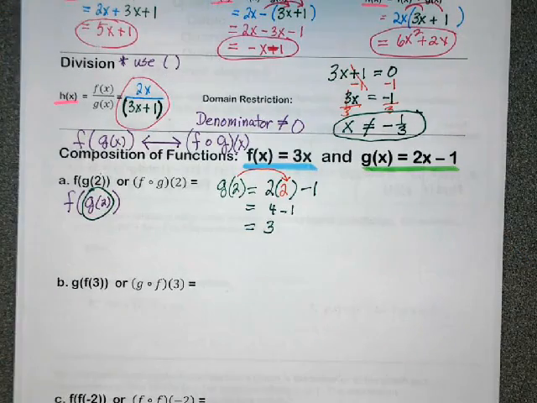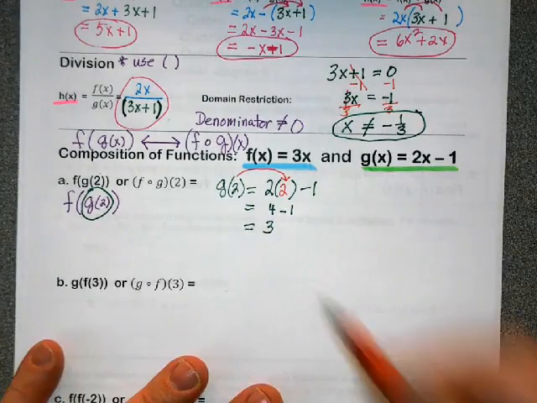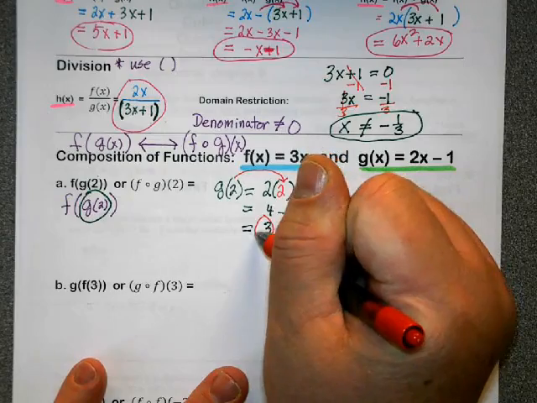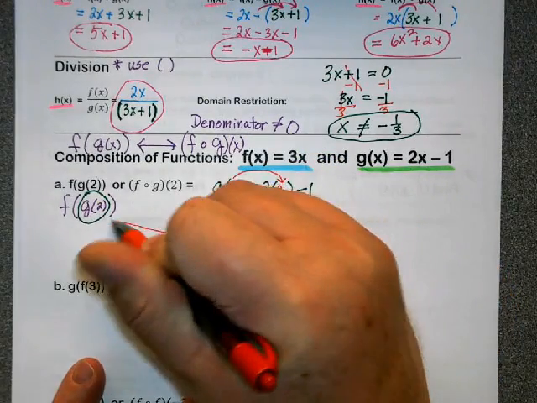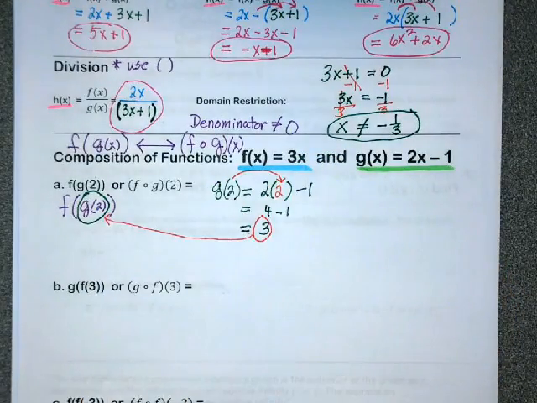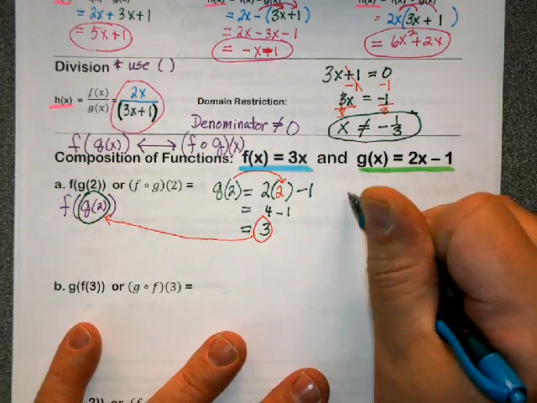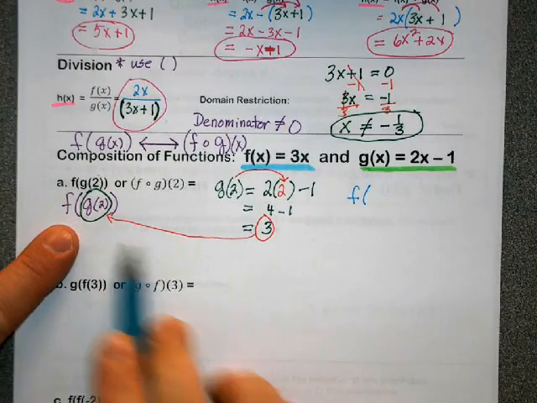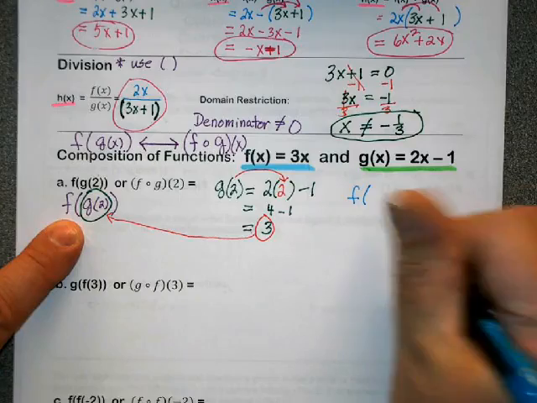Now I'm going to substitute in 3 for my g of 2. So I have my f of 3.